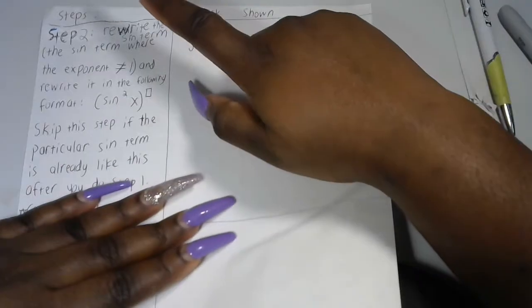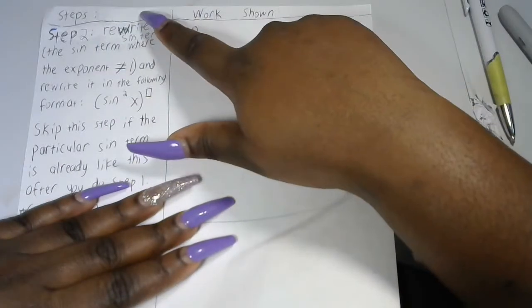For step 2, I had a little bit of issues because I made a typo here, and then I tried to write over it with white out, but I'm sorry, it's kind of messy, but whatever.